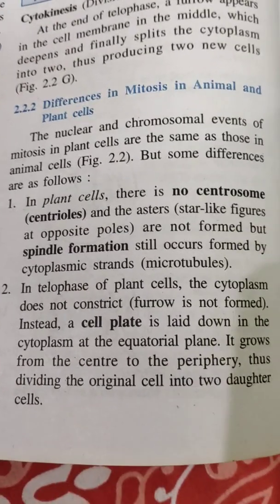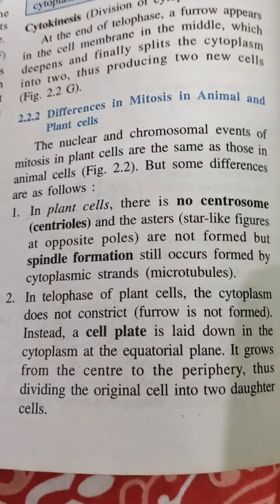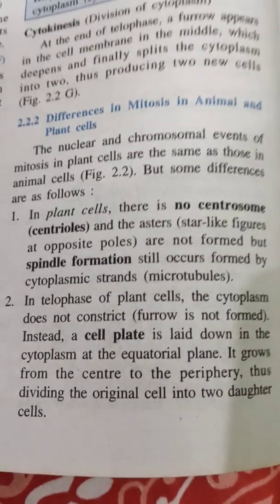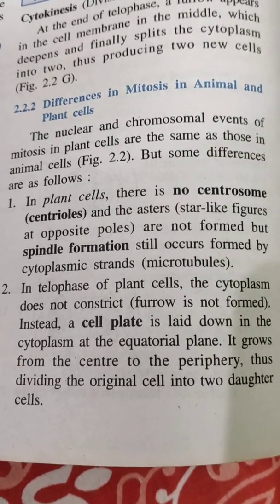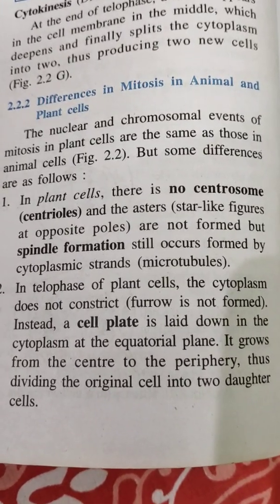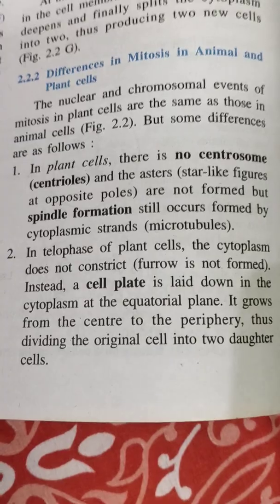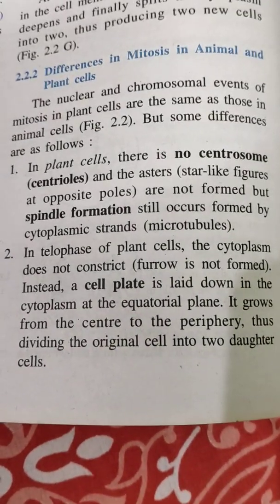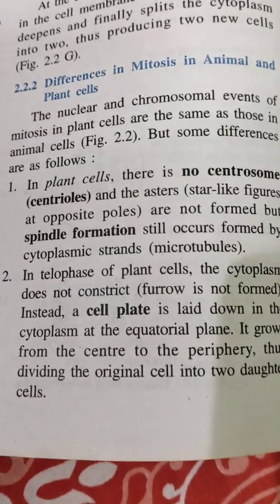In telophase of plant cells, the cytoplasm does not constrict, furrow is not formed. Instead, a cell plate is laid down in the cytoplasm at the equatorial plane. It grows from the center to the periphery. Periphery means the boundary, thus dividing the original cell into two daughter cells.